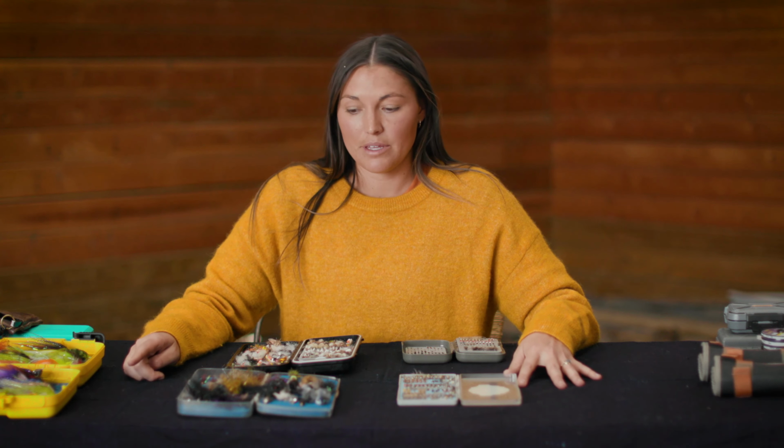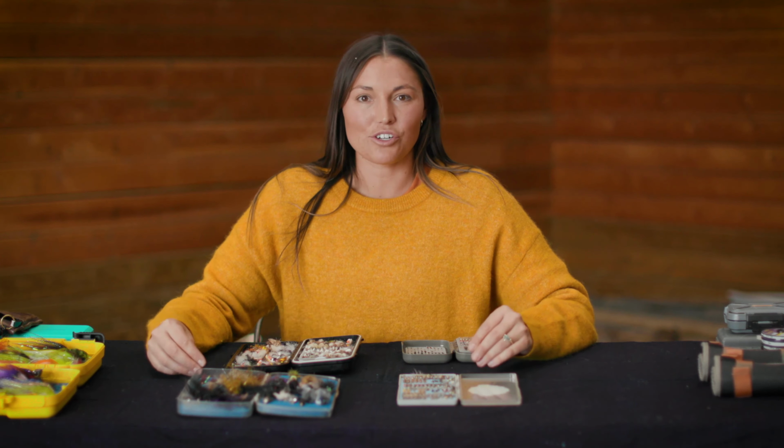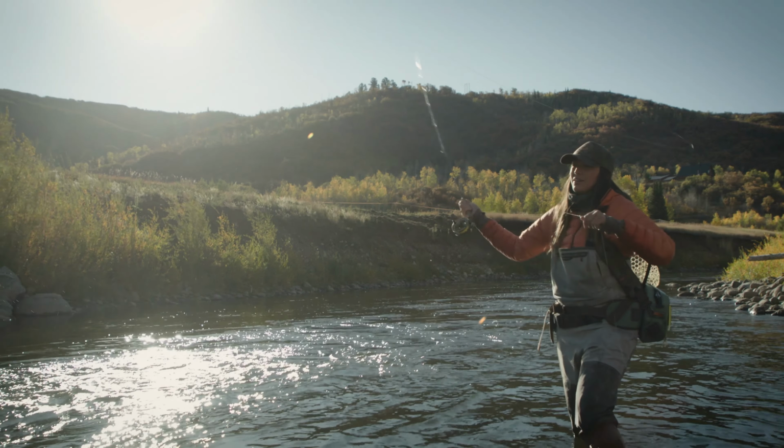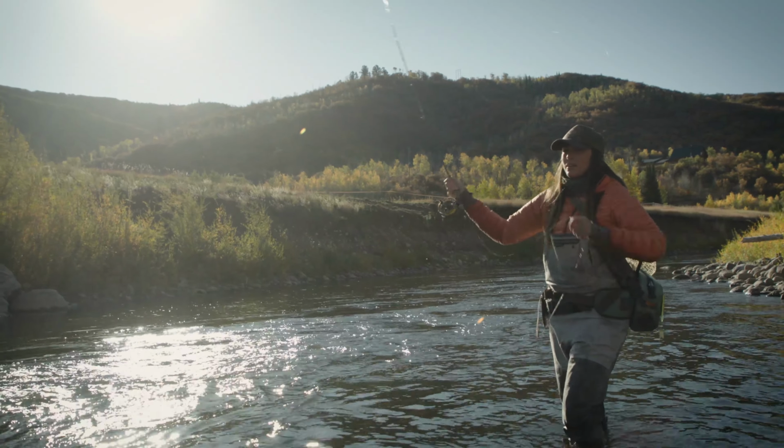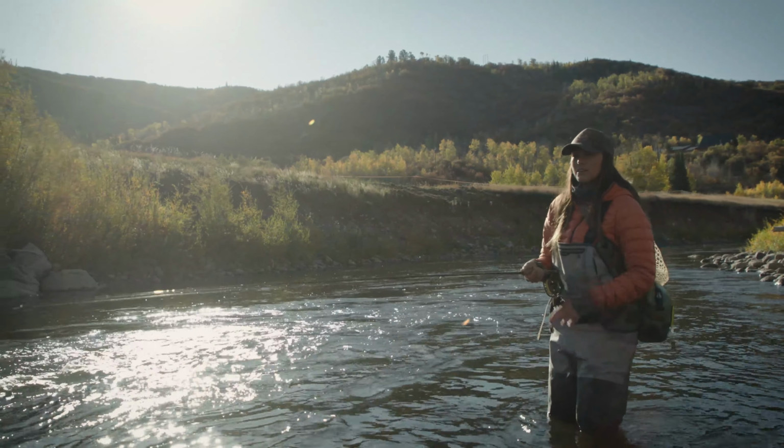So what does that mean? What that means is you have to make sure that you are making your fly act and look like the way it would if it was a real insect. So let's take nymphs for example, in our nymph box right here.